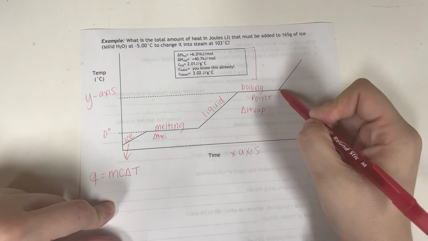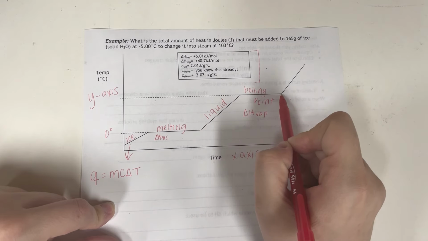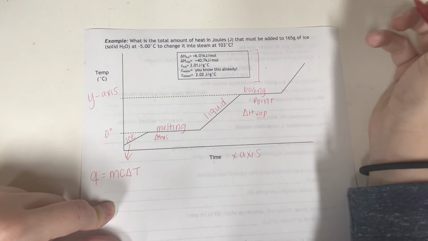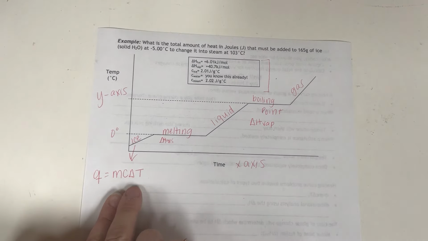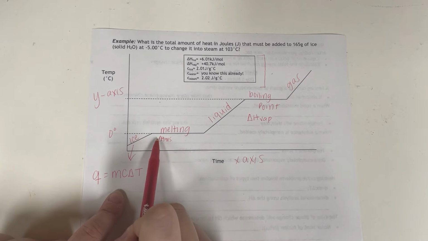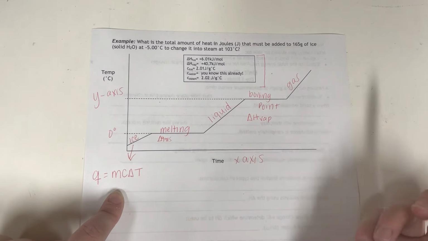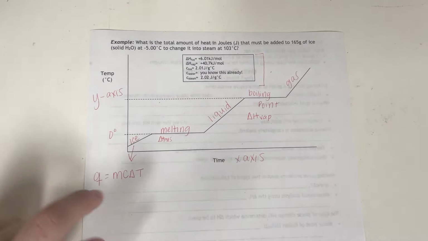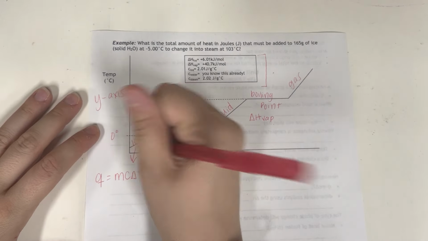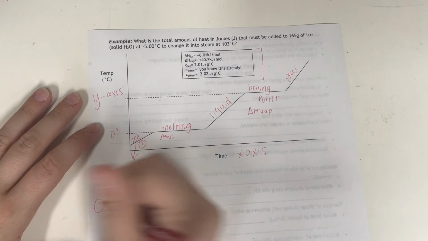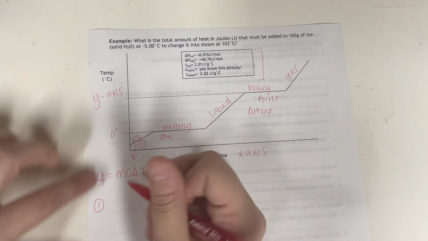And then here, you're going from liquid to gas. So when your temperature starts changing, this is going to be gas. And again, you're going to use this formula. For these portions, you are going to use the information that's provided in your box for you. So let's walk step by step. I'm going to label this point number 1, and that's the first thing we're going to do. So we're solving for Q.